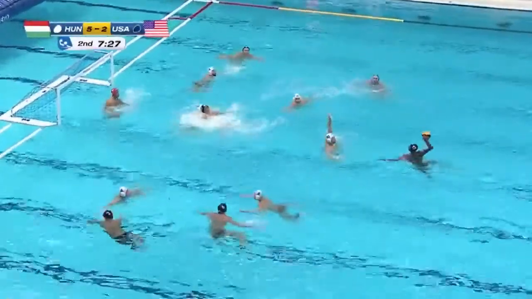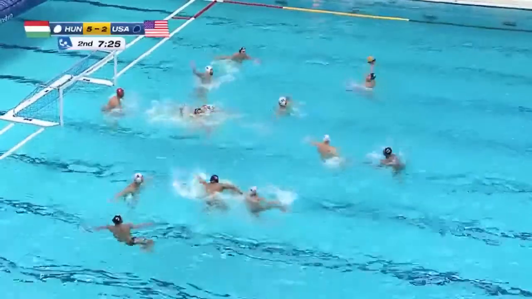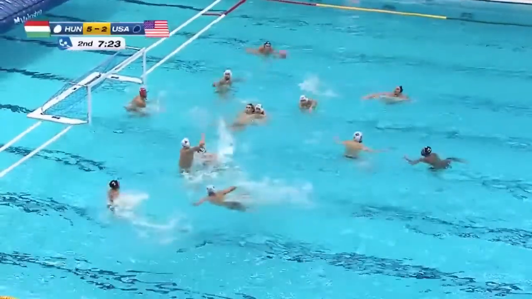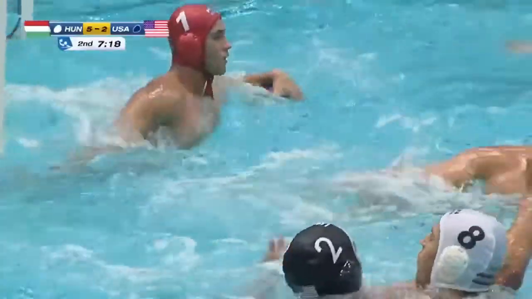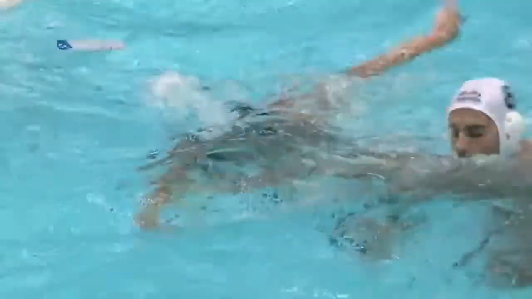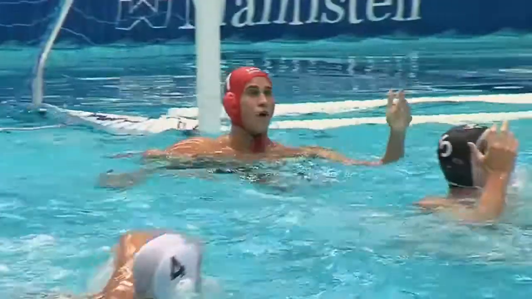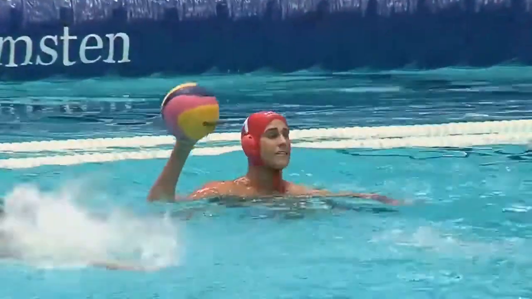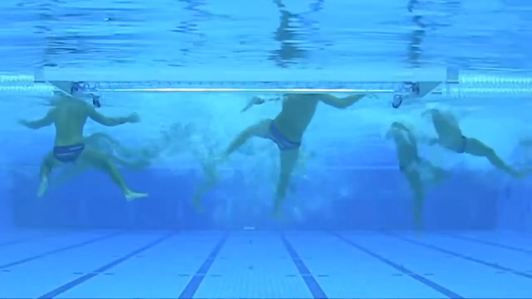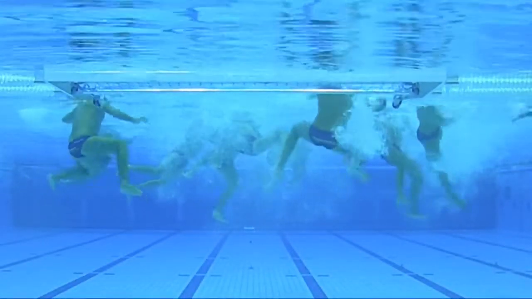Irving's at point. Hungarians are drifting into a bit of a zone. Driver all the way through to 1. Shot by Hooper. He kind of double clutched. The goalie slid over. Hooper didn't get the shot off on the catch. And the goalie had excellent position. And I believe there was an ejection on this counterattack.